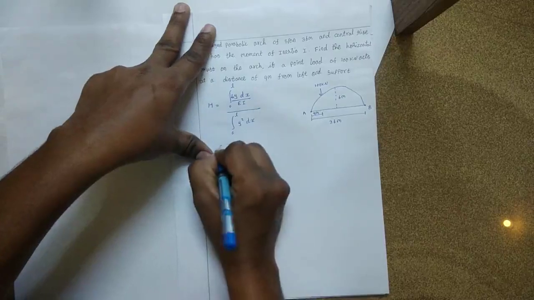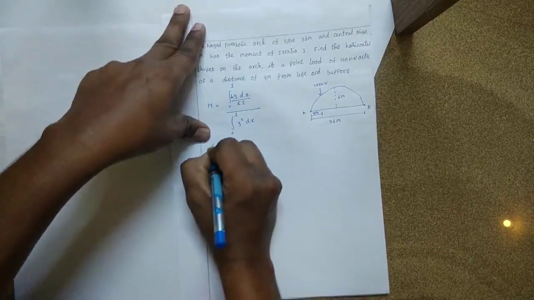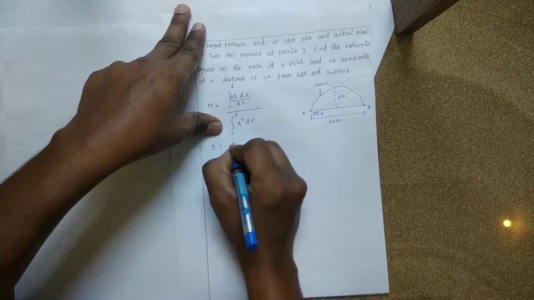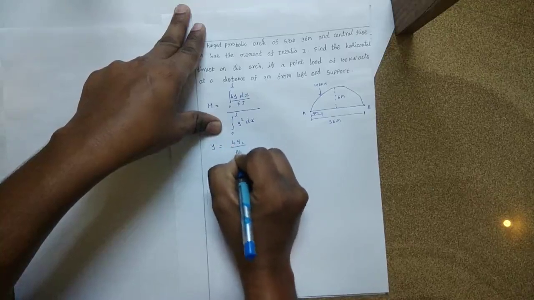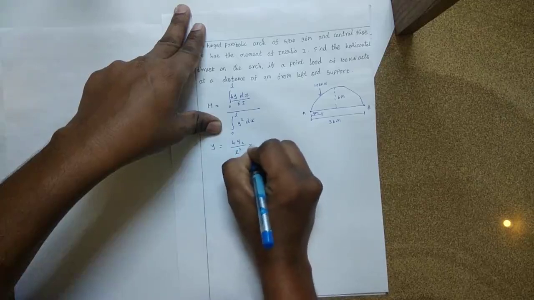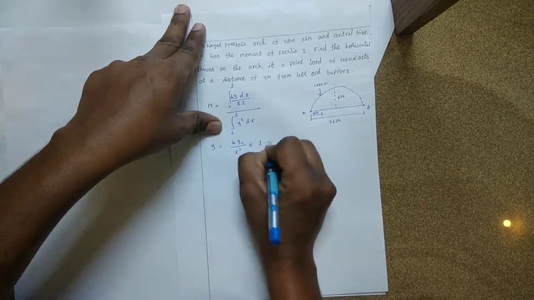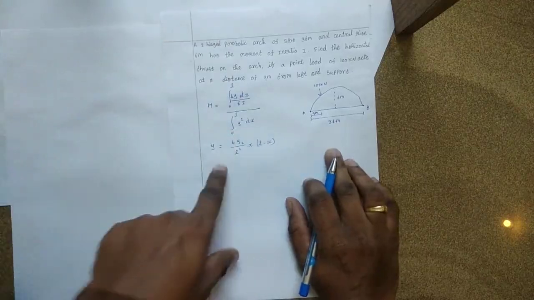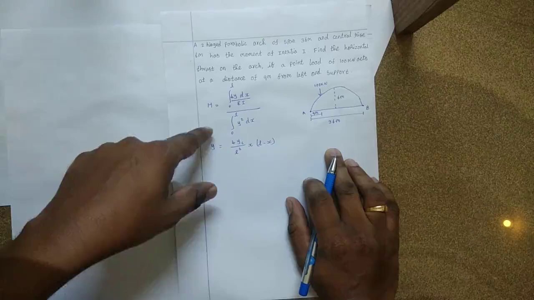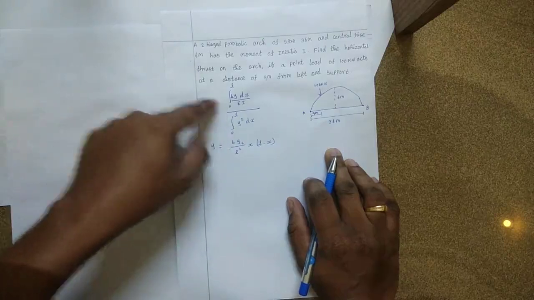We need to substitute the condition, that is, we know that y equal to 4 yc divided by L square into x into L minus x. So this is the parabolic equation. We are going to substitute this in this problem.